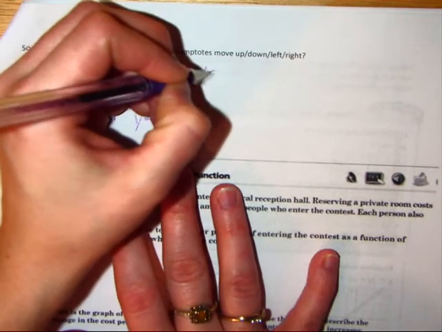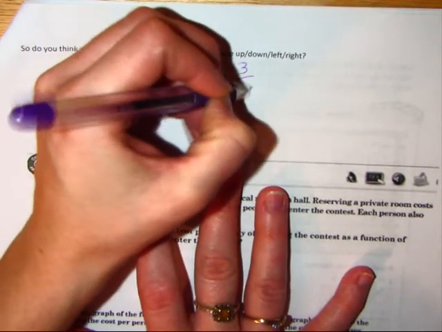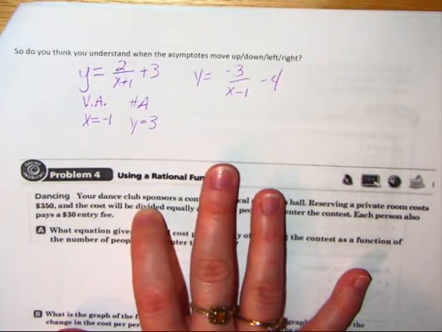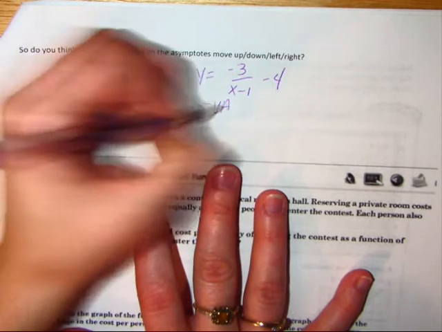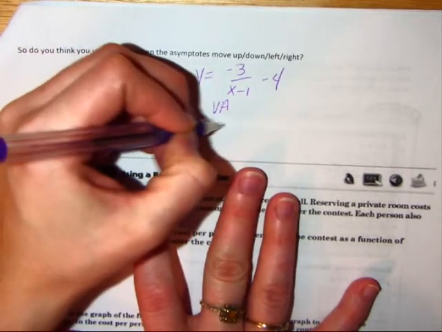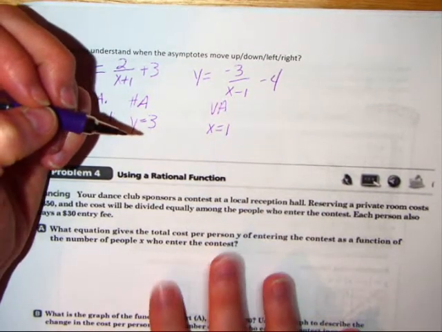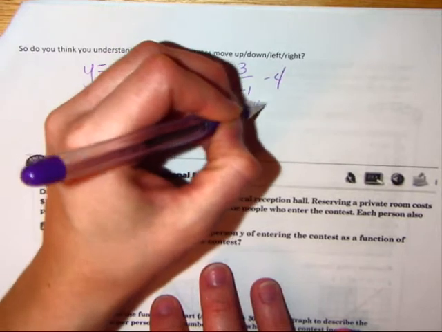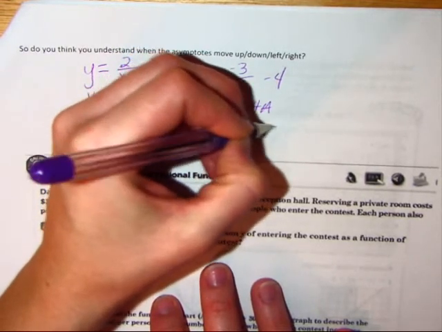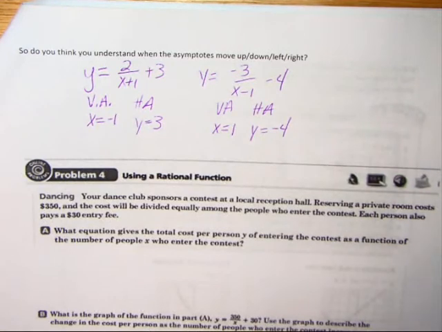What about y equals negative 3 over x minus 1, minus 4? Well, you should tell me that there's a vertical asymptote where x equals a positive 1 this time. Since x shouldn't be positive 1, that indicates that there should be a vertical asymptote there. And there should be a horizontal asymptote where y equals negative 4. Alright, go ahead and study that a little more if you're not understanding.